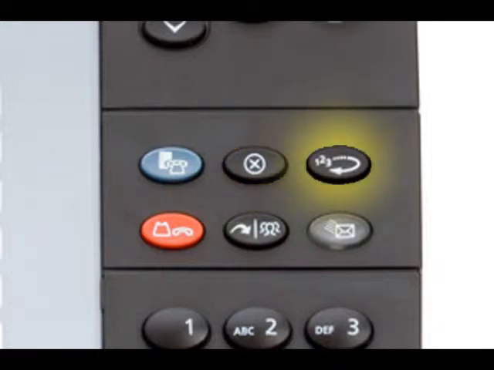The next key is the redial key. See the numbers with the kind of swoosh. Now, the thing to keep in mind with the redial key is it's only going to redial the last external number you've called. So if you've dialed 9 and your area code and number to get out, it will redial that number. But if you've dialed an extension, say 2717, it's not going to redial that. It's going to dial the other number instead.